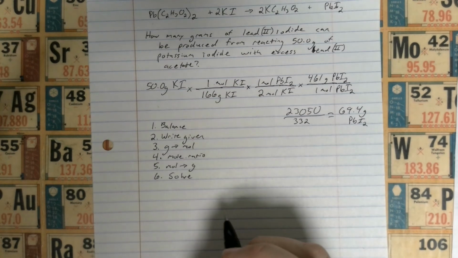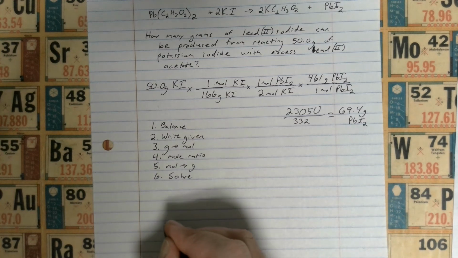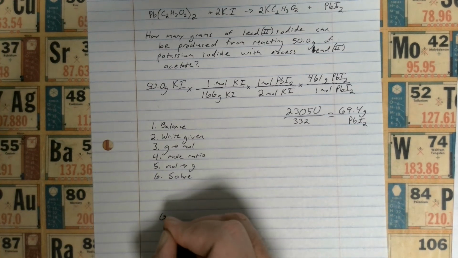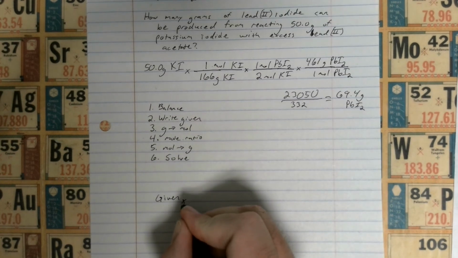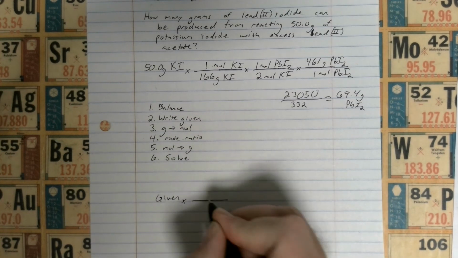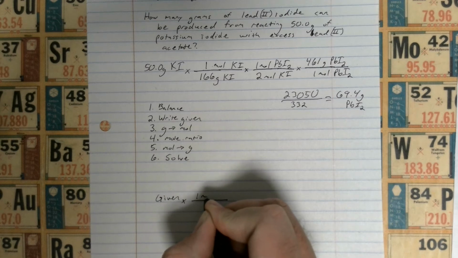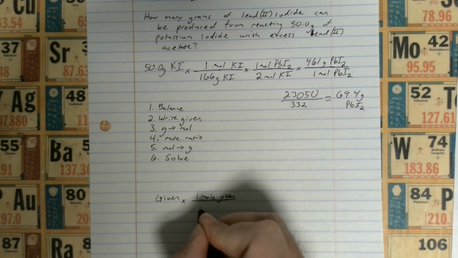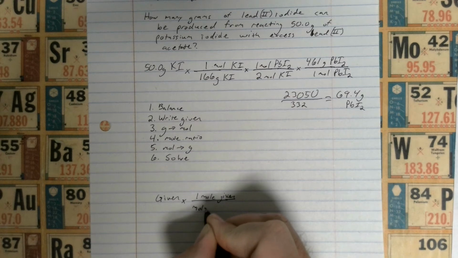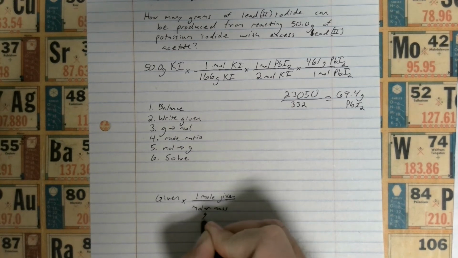Now, also, I'm going to give you kind of a template for how these should look. So your given always goes there. Then this will be 1 mole of your given. And this will be molar mass of the given.